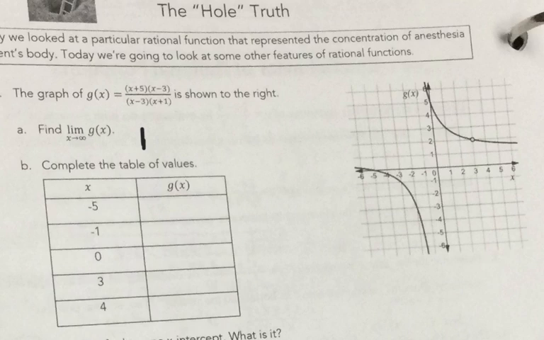Okay, it says complete the table of values. So what we want to do there is let's put this function in our graphing calculator. That will be a great way to find the table of values. So if I go y equals, let's see, I got a fraction. It should be x plus 5 times x minus 3 over x minus 3 times x plus 1.